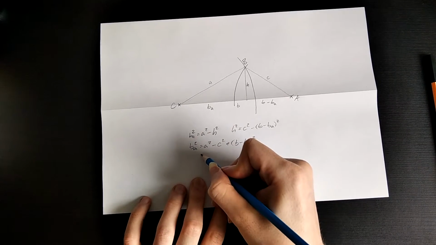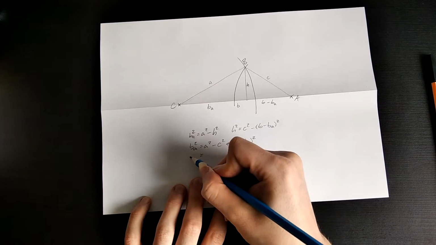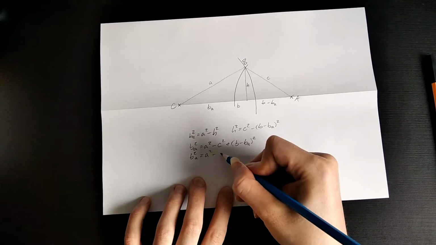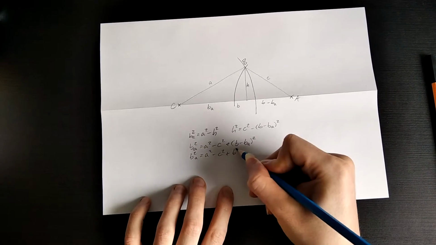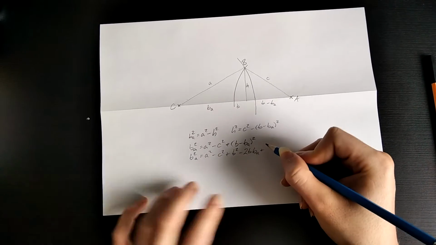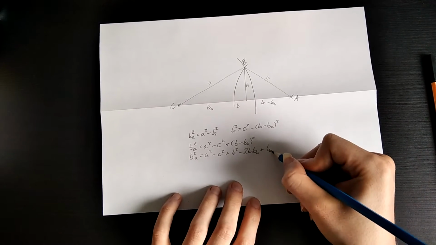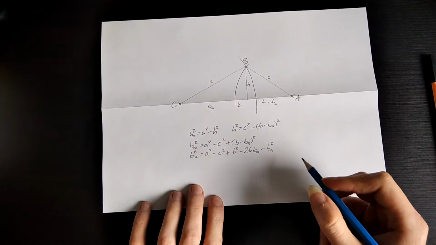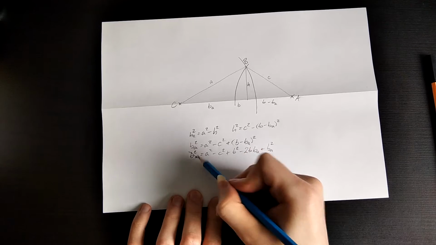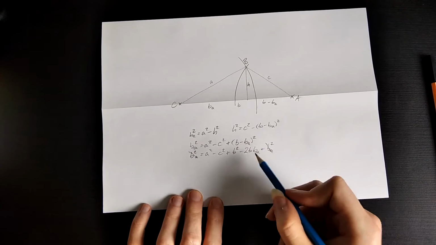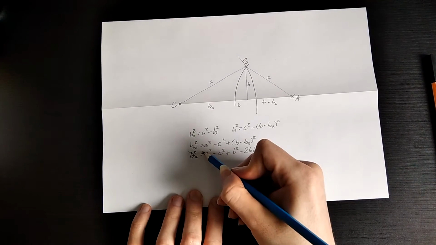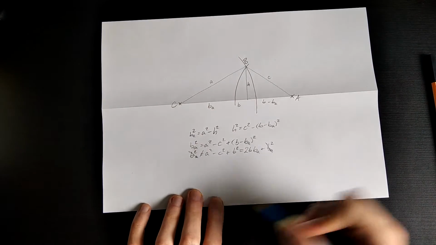Well, if you've attended maths class for long enough, you should know what this is. Now let's start again with BA squared. That's A squared minus C squared plus B squared minus 2B BA plus, oops, BA squared. And there we go. There's a BA squared on the left and on the right side, so I'm just going to get rid of these. And now I want to separate BA from the rest, so I'm just going to put it on the other side. I'm going to cheat a little, just going to do this, bam, it's on the other side.